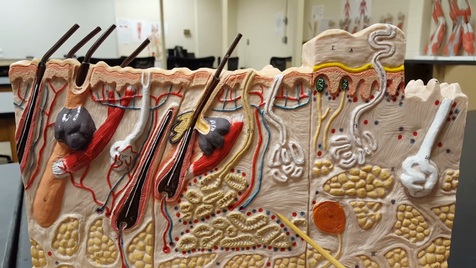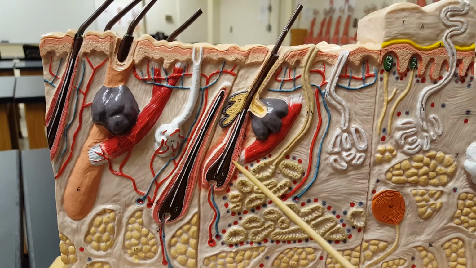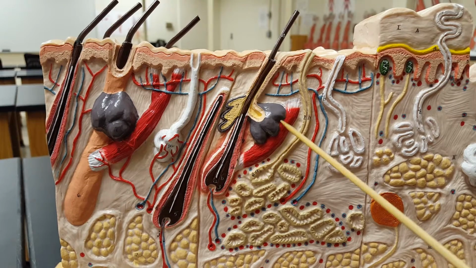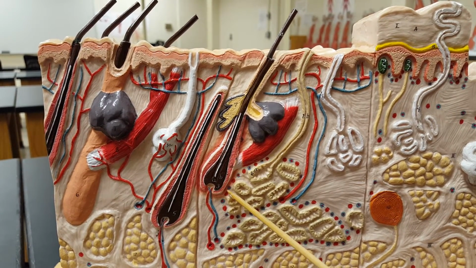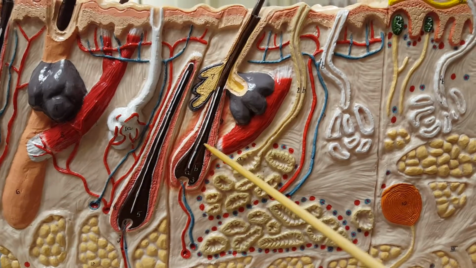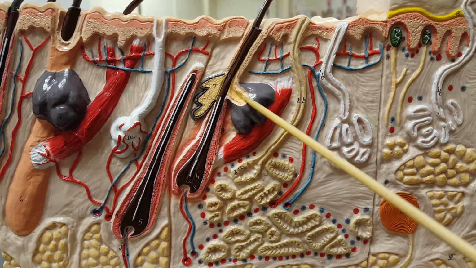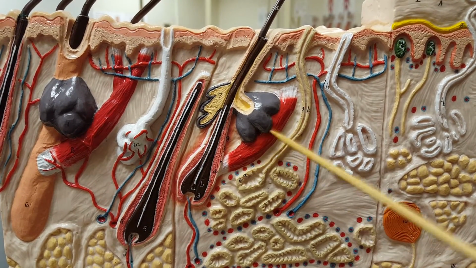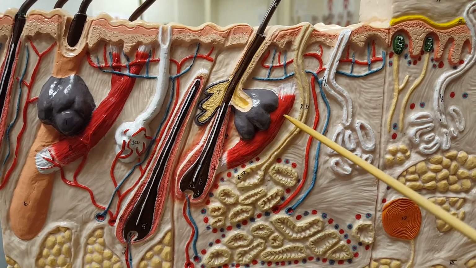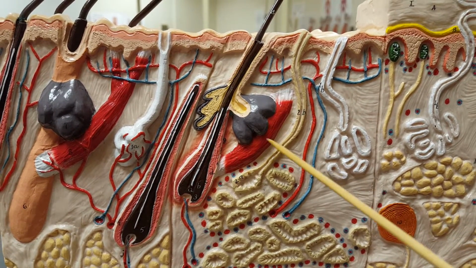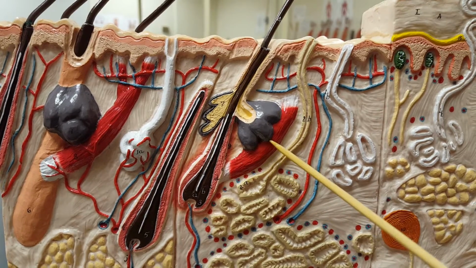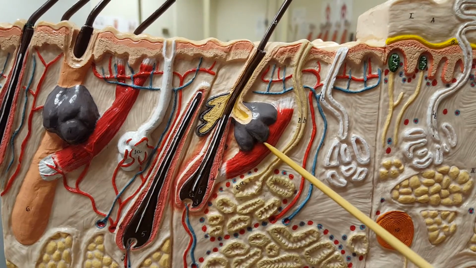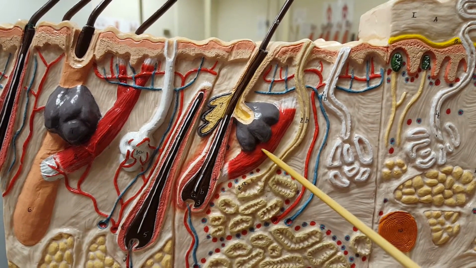On this particular model, we have hair follicles in the dermis. Remember that the epidermis dips down into the dermis to form sebaceous glands and hair follicles. Associated with each hair follicle is the sebaceous gland, which produces sebum, an oily structure. And here is the erector pili muscle. Remember that the erector pili muscle is smooth muscle that is going to be excited to contract by means of the autonomic nervous system because it is involuntary. It's not voluntary skeletal muscle.